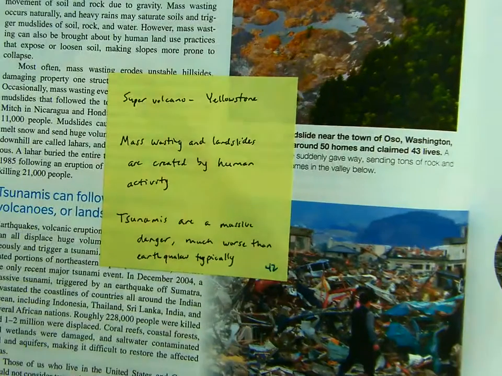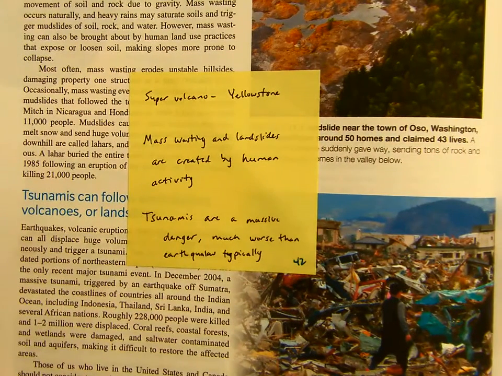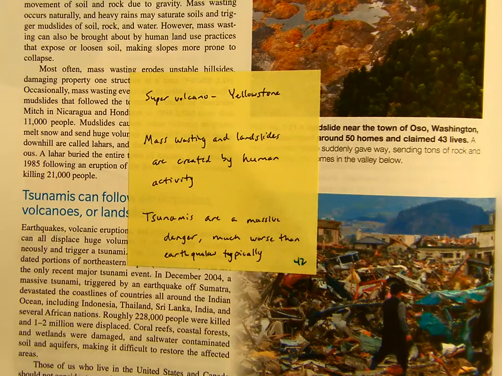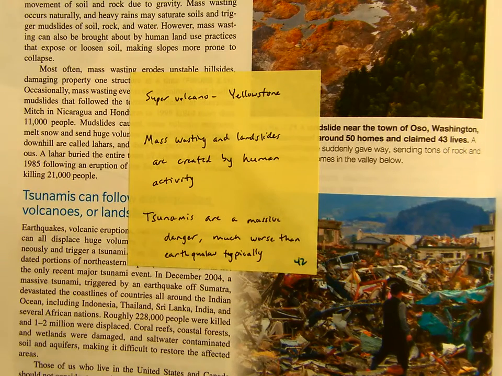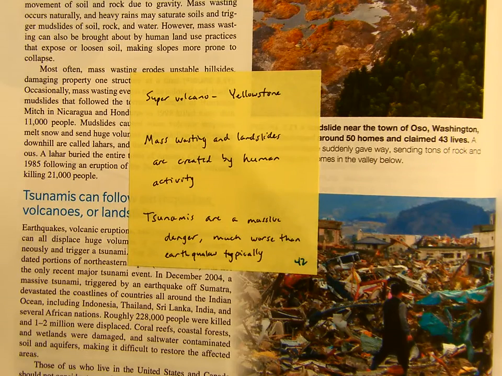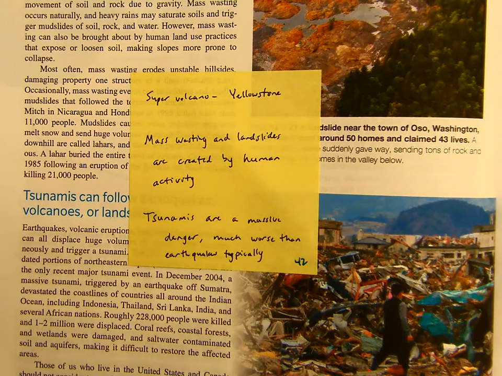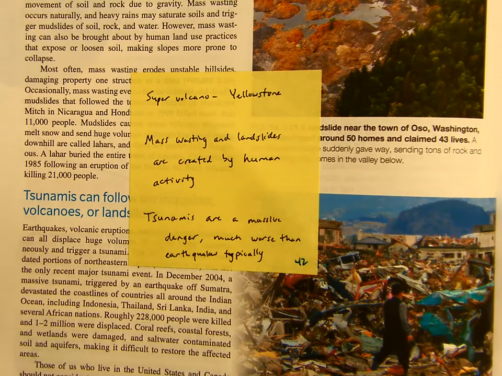Page 42. Now we're on the supervolcano, which is Yellowstone. If you've ever heard of a nuclear winter, it's typically because of Yellowstone. If that sucker explodes, that's going to be really, really bad for us. Here I talk about how mass wasting and landslides are caused by human activity. We're really good at going in and taking out the root of the soil. Today in our entry task we talked about the control group: if there are no plants there, soil erosion increases. We're really good at that stuff.